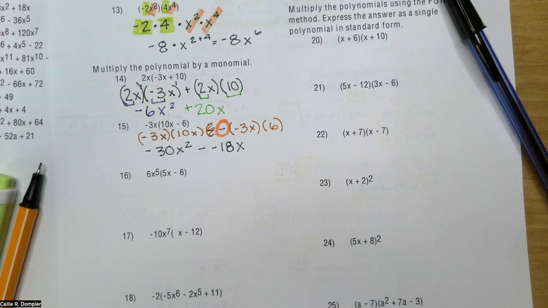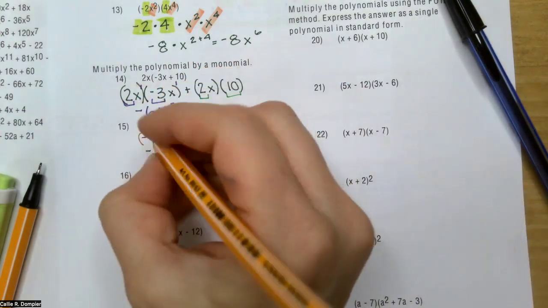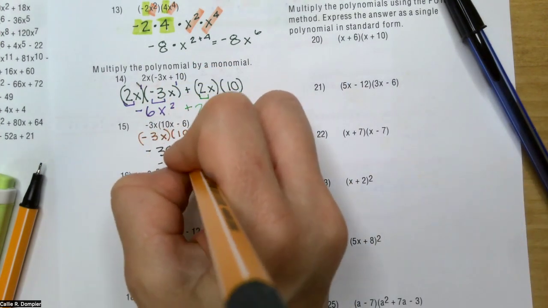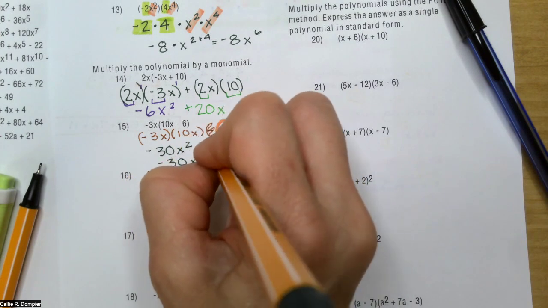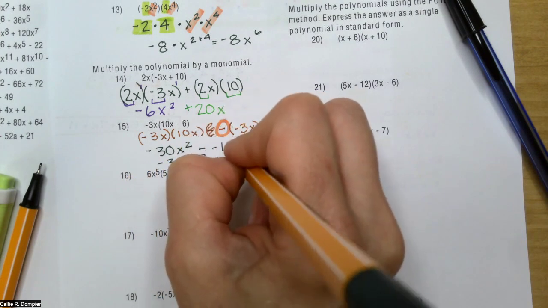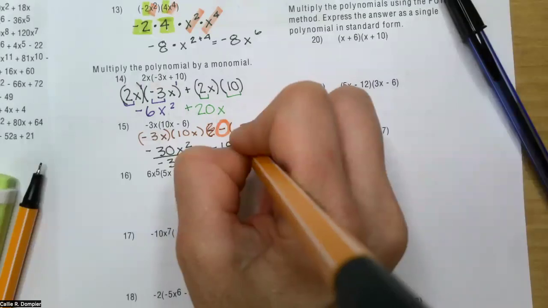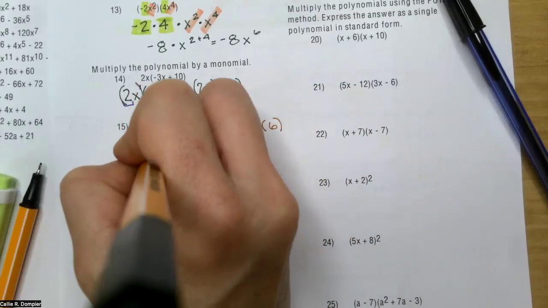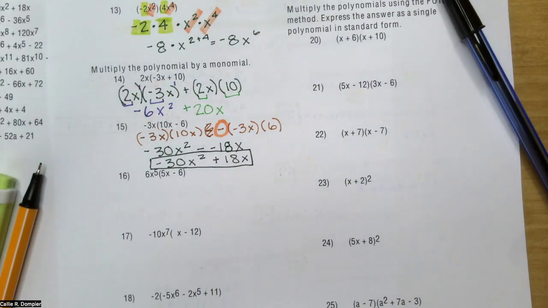The 6 was a constant. Good. What do we need to do now? Negative 30x squared, minus a negative becomes a positive 18x. I feel like those were too close together. It looks muddled.